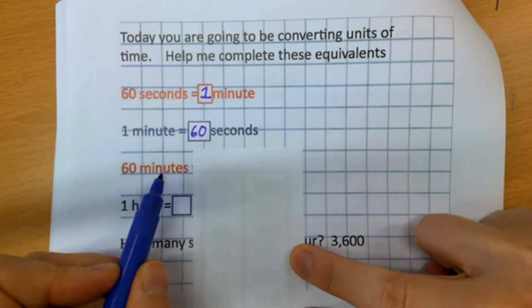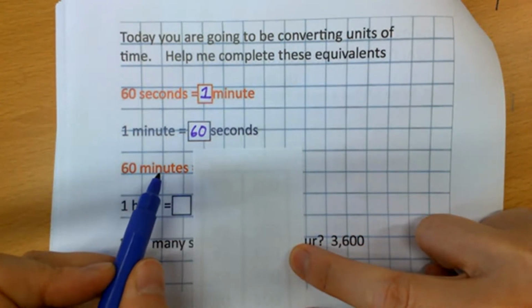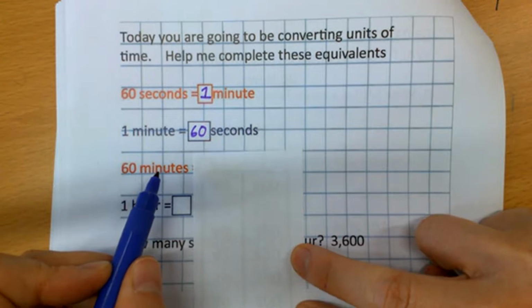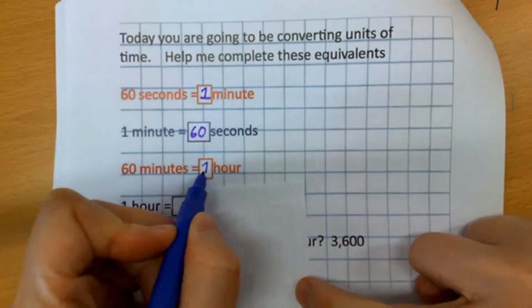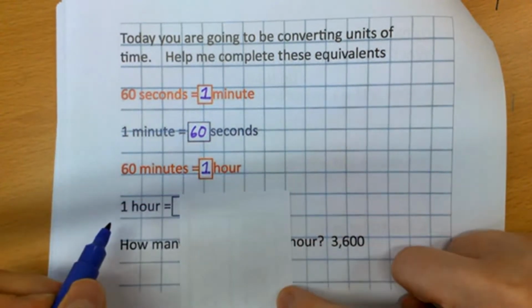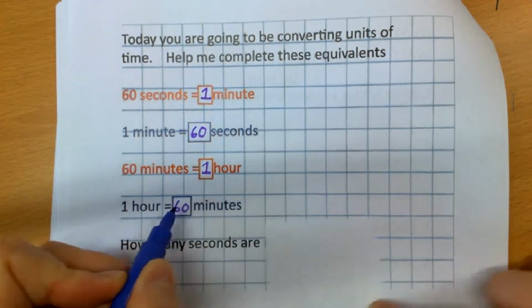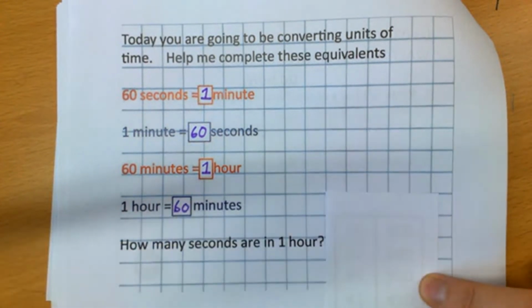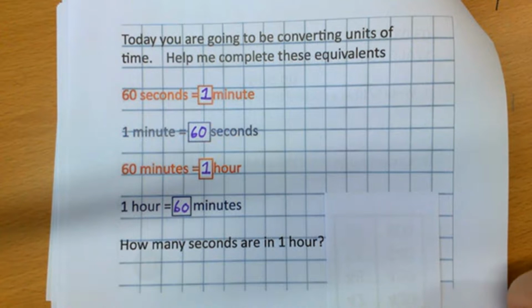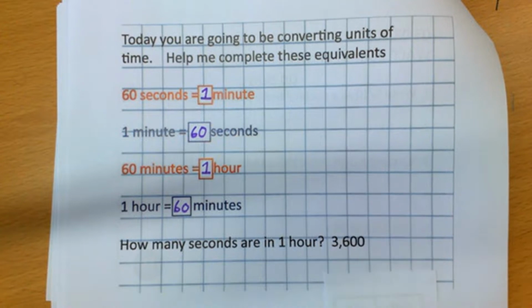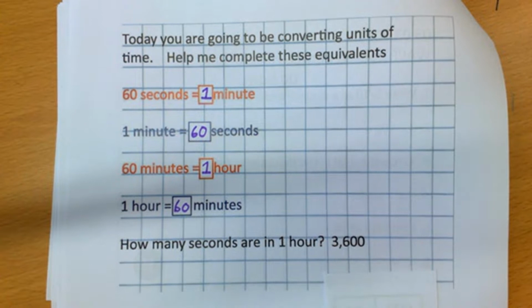Now 60 minutes equals how many hours? Shout it out. Good. 1 hour. And so therefore 1 hour equals how many minutes? Good. 60 minutes. Do you know how many seconds there are in 1 hour? You can pause the video to try and calculate it. Okay, let's see. How many? 3,600 seconds in 1 hour. How did we calculate that?